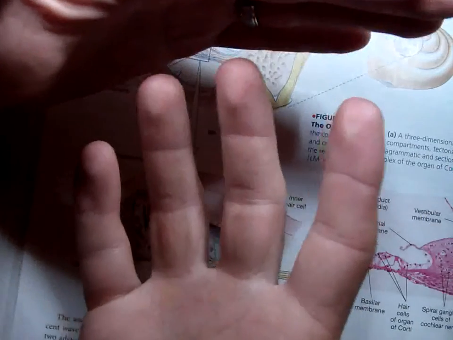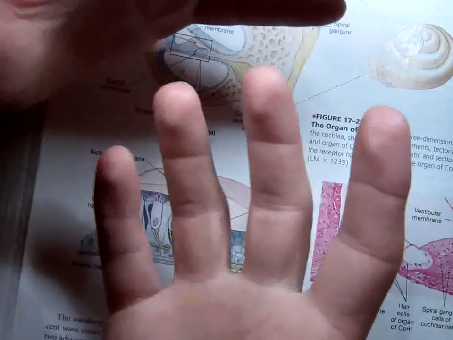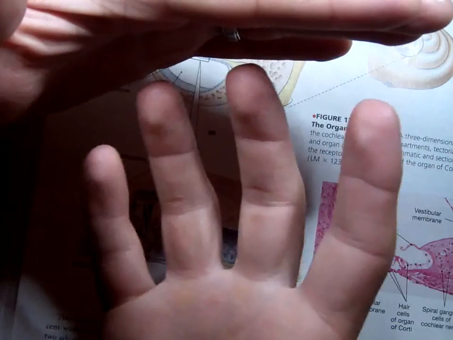Now, as I'm talking, the pressure waves are traveling through, pressing the tectorial membrane into the cilia of the hair cell. Does that make sense? So every time there's any type of sound that you're hearing, it's happening because pressure waves are passing across and stimulating the cilia of this hair cell.